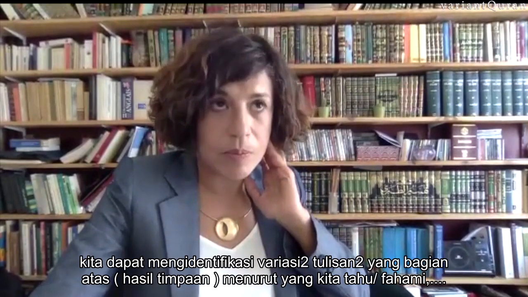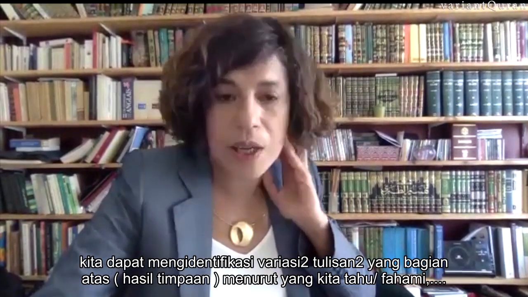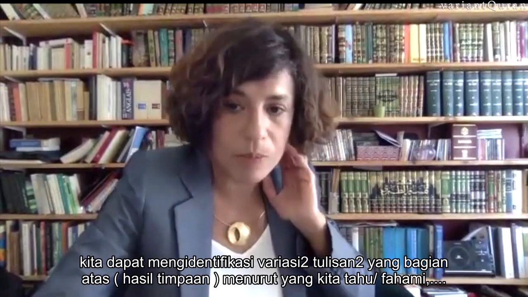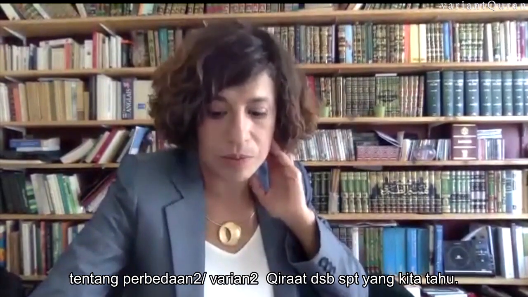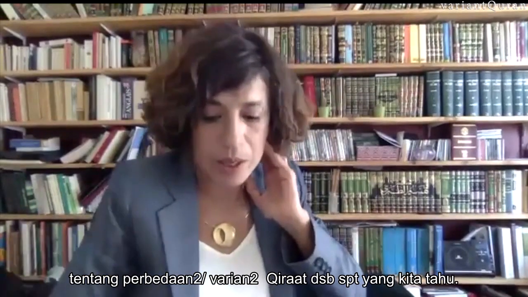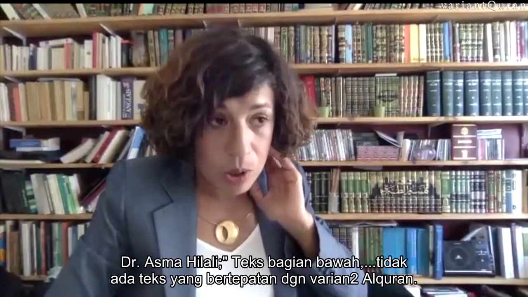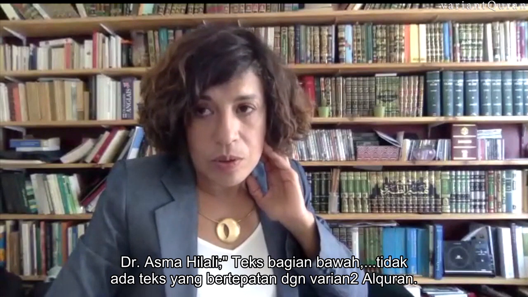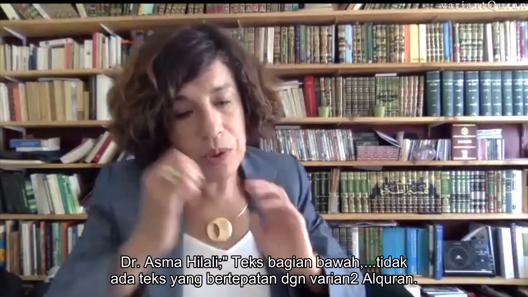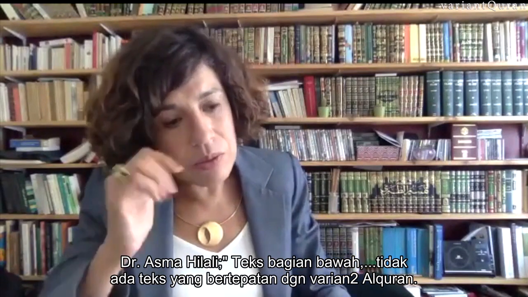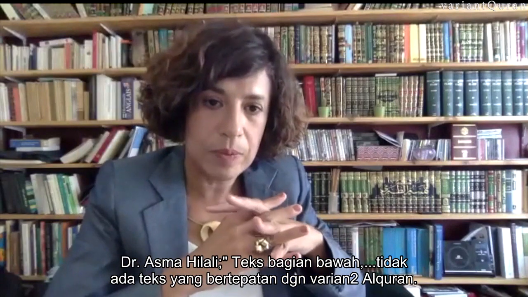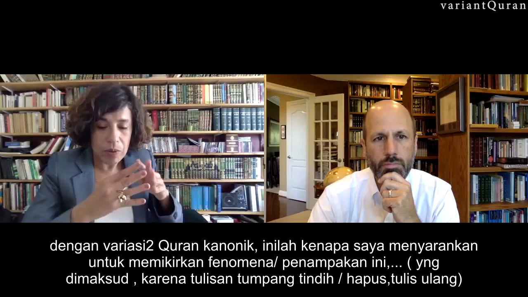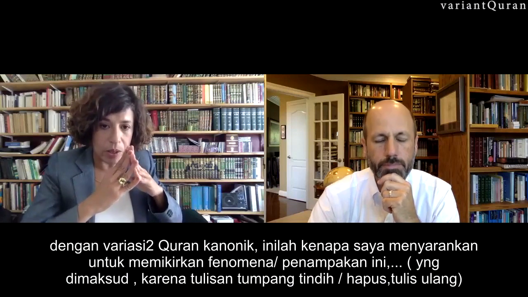So we can identify the variants in the upper text according to what we know about the canonical variants, the qira'at as we know them. The lower text, none of the textual features of the lower text coincide with the canonical Quranic variants.